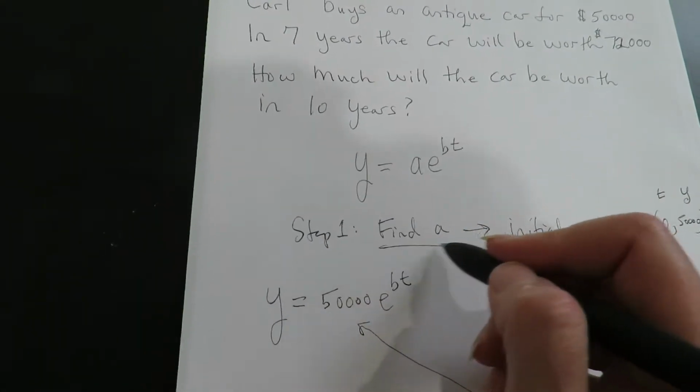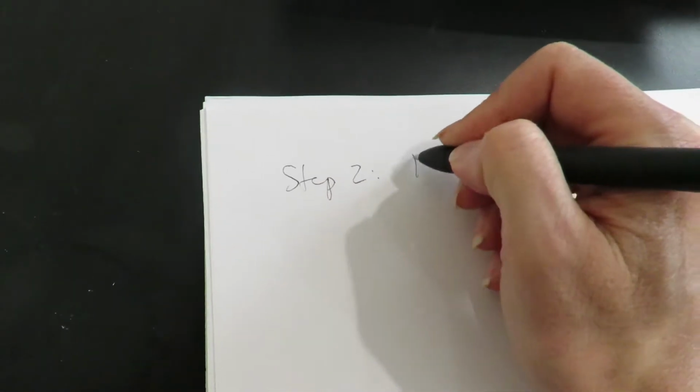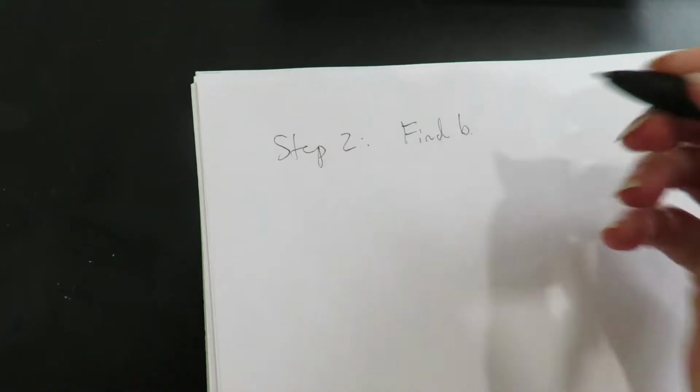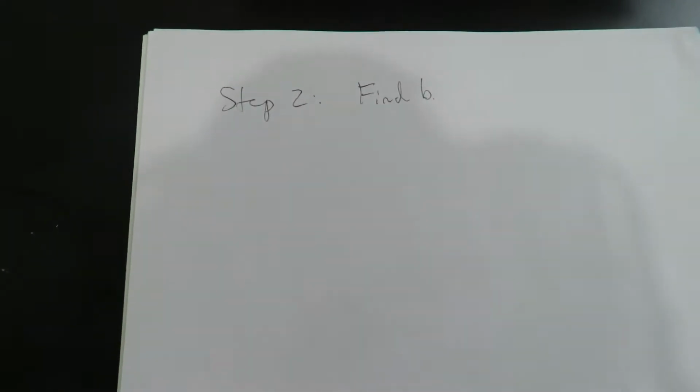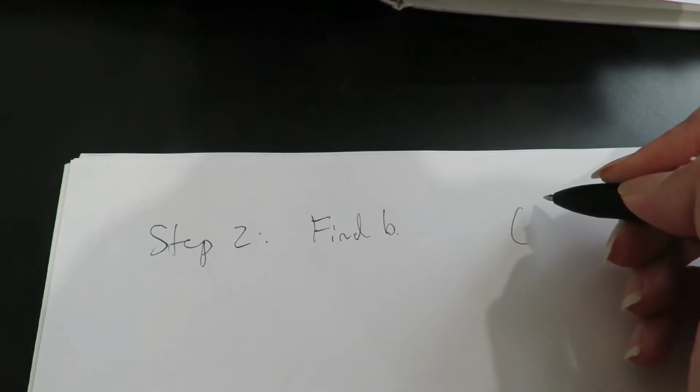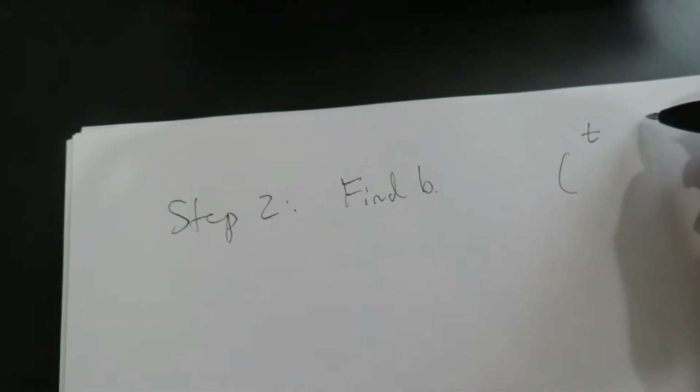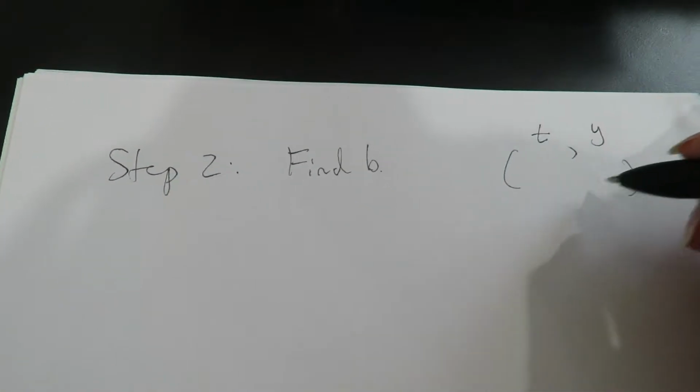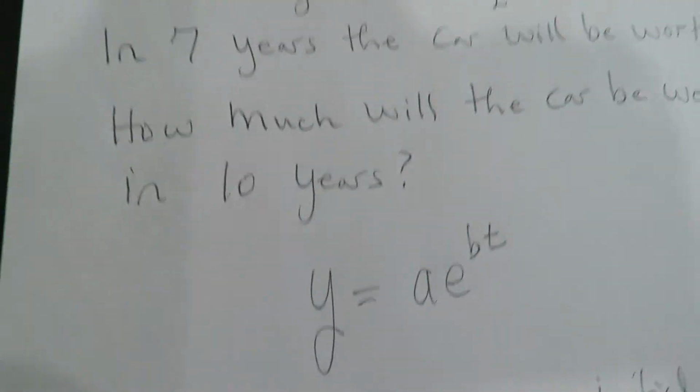All right, so that's your first step. You want to find A. In a standard model, the second step then would be to find B. Now you have to be given a complete data set, a second complete data set to find B, meaning you have to be given another T and Y, another complete set. It can't be missing like half the information. So that's the second thing.